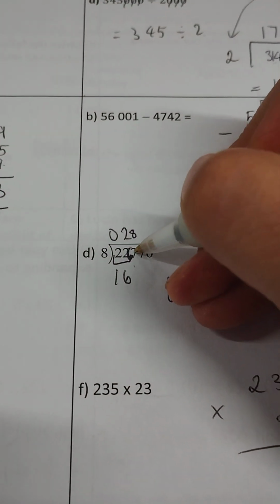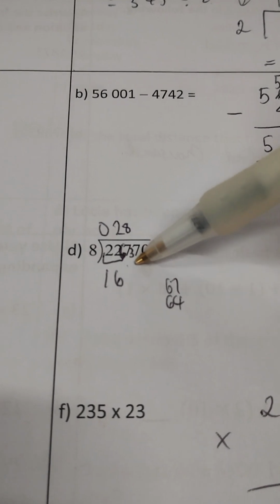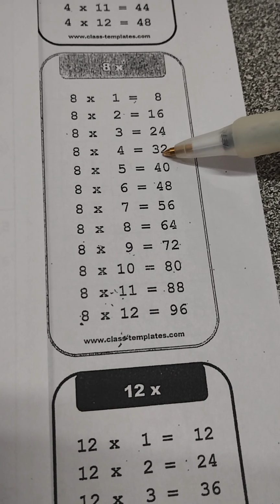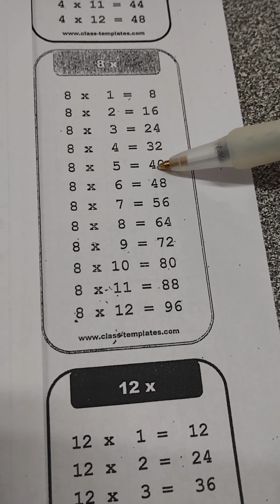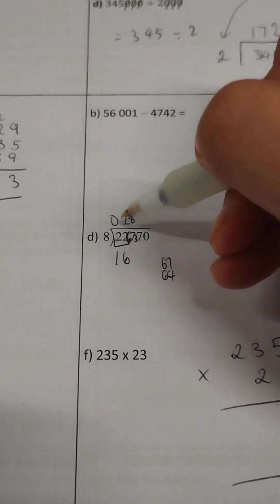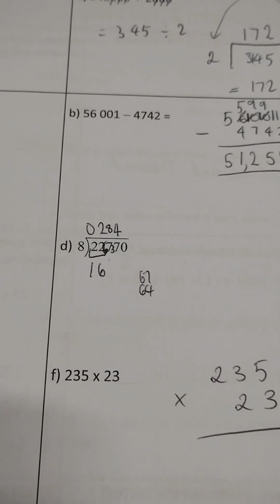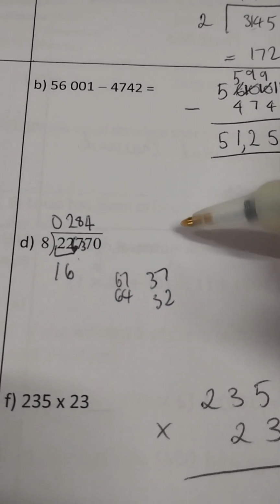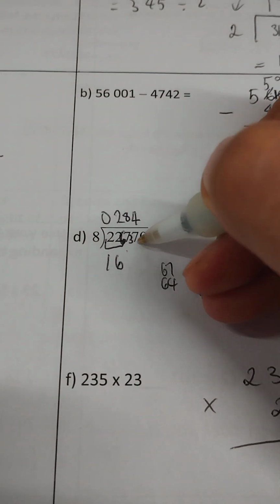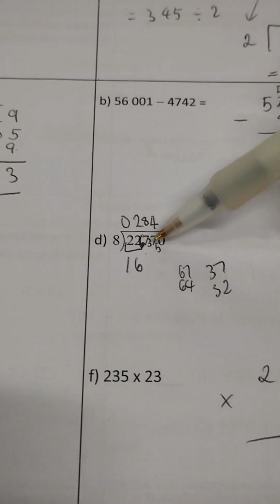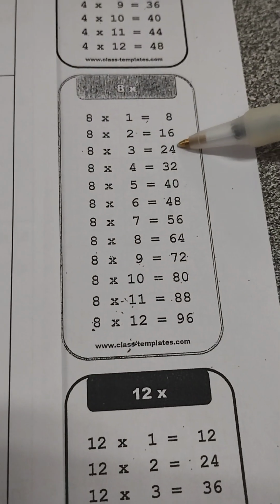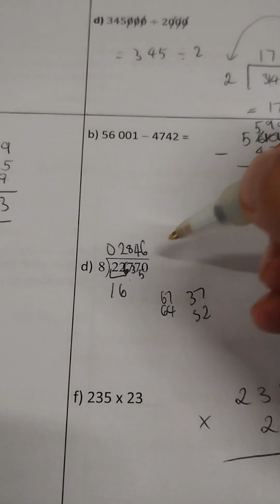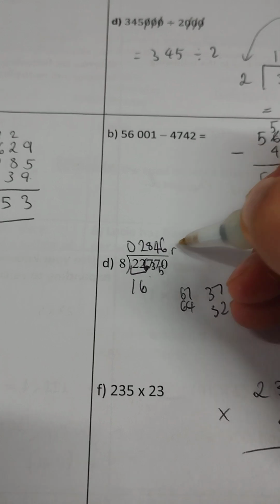So 3 goes on to the next 7. I just squeeze it in. I now have 37. 8 into 37, how close can I get to 37 without going over? Well, I can't do 40, but I can do 32, so that's 4 times. Okay, so if I'm at 32 and I want to get to 37, that's a remainder of 5. Squeeze it onto the 0. And finally, I've got 50. So 8 into 50, 48 is the closest, so that's 6 times. And if I'm at 48 and I want to get to 50, the remainder is 2.